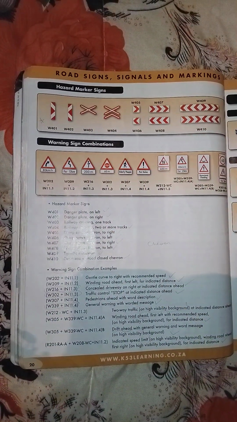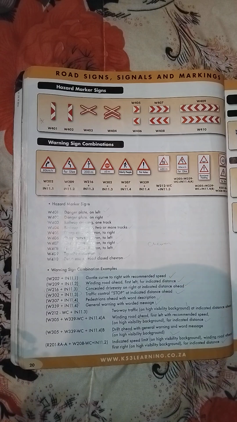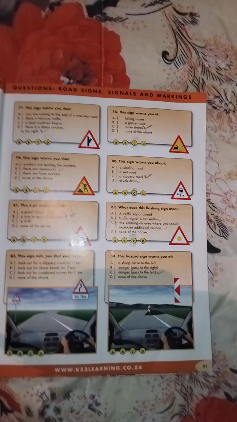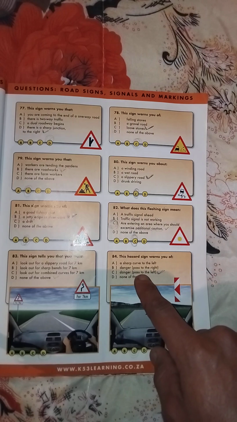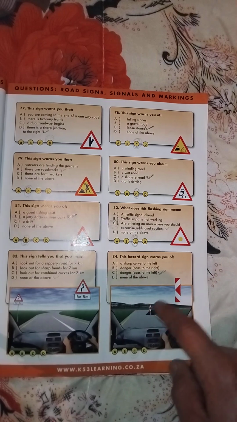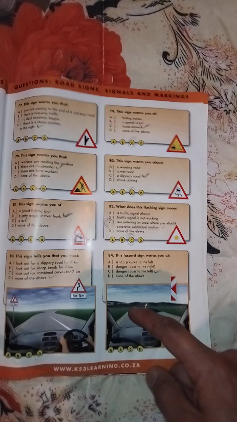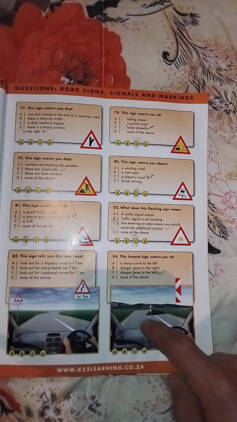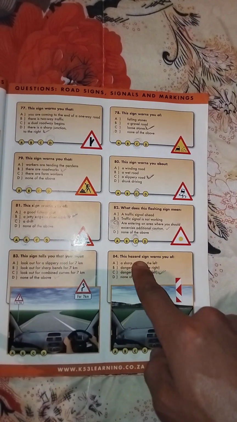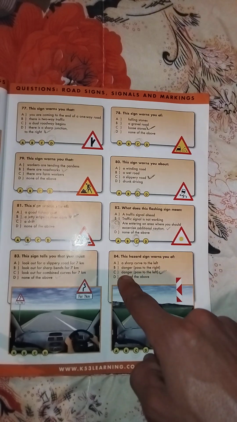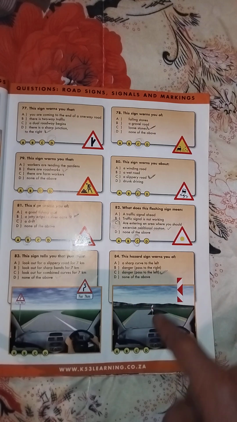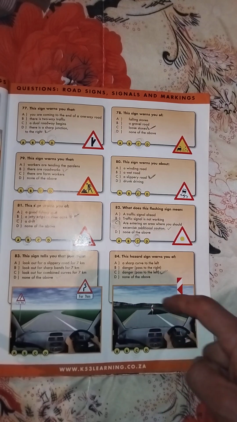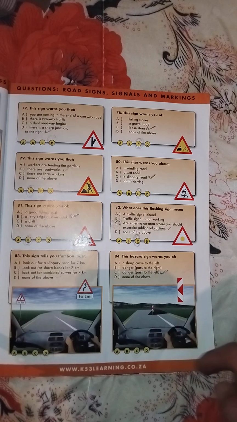I want to see if I can find a clear example of the way they will structure it in the exam paper. Okay, so there you have an example. Danger, pass to the left, which means that there's a danger on your right and that you should pass to your left side. The hazard sign warns you of danger, so pass on your left, because if you drive on your right, you're most likely going to drive into the danger.